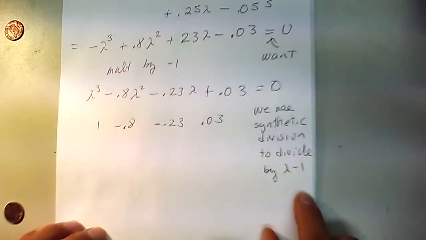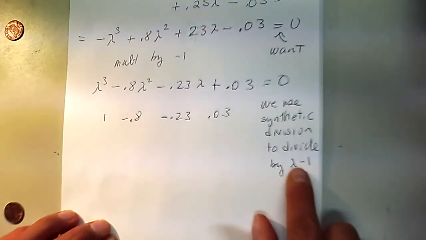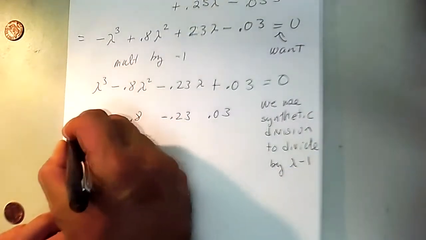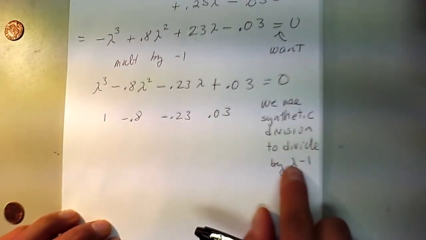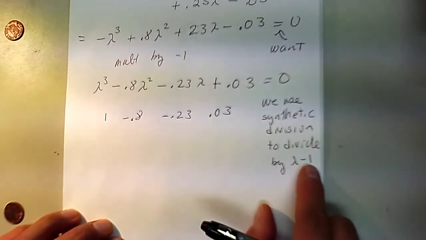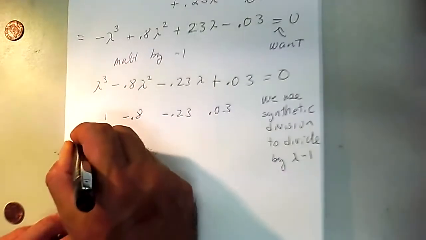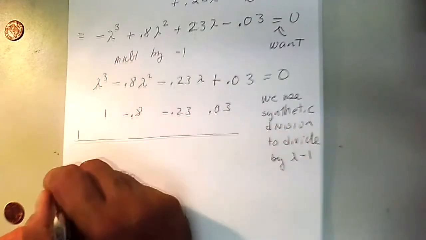And in basic algebra 2, maybe college algebra, you have seen that if 1 is a solution, then lambda minus 1 is a factor of the polynomial. So that's why we divide by lambda minus 1. You can use long division if you wanted to, or we can just use synthetic division.